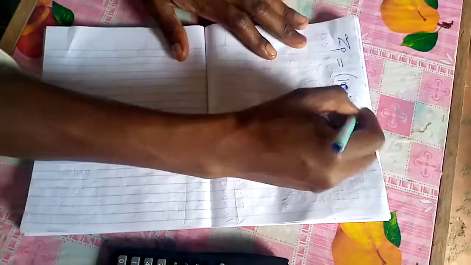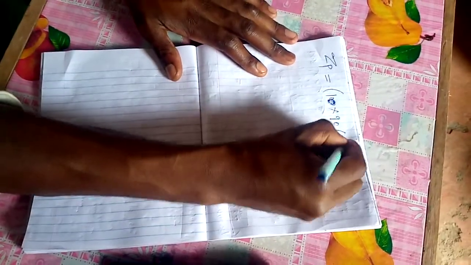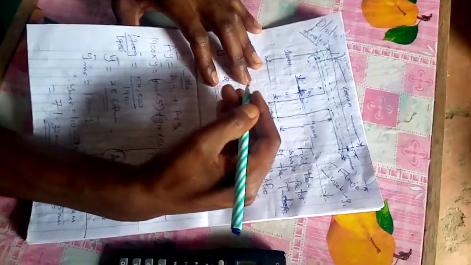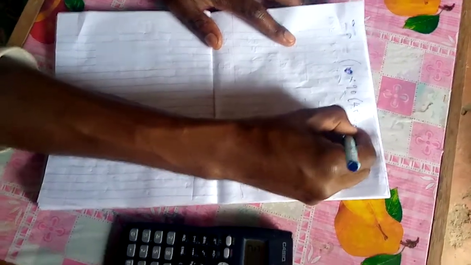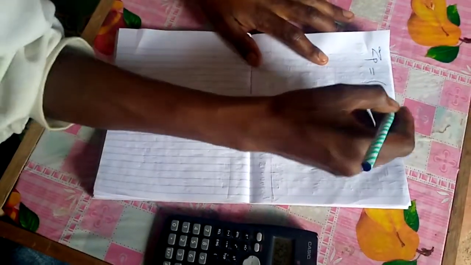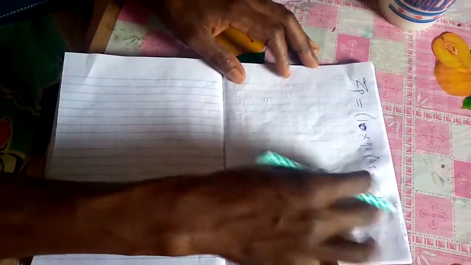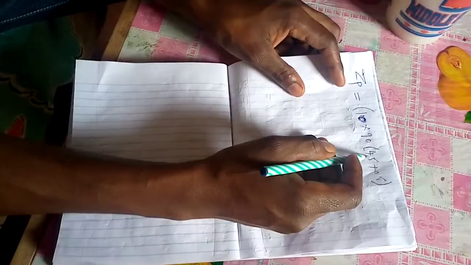This 10, you multiply by 90, and then 45 is the neutral axis of the web. Then you add 0.5, and then 10 times 90, so this 10 multiplied by 90, and then 45.